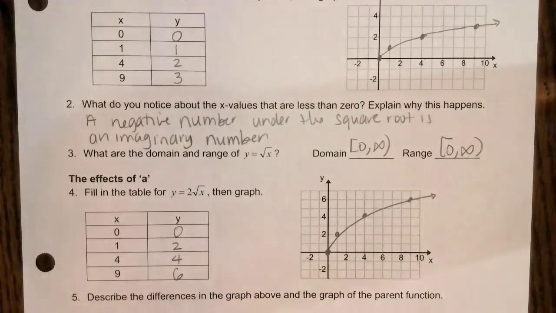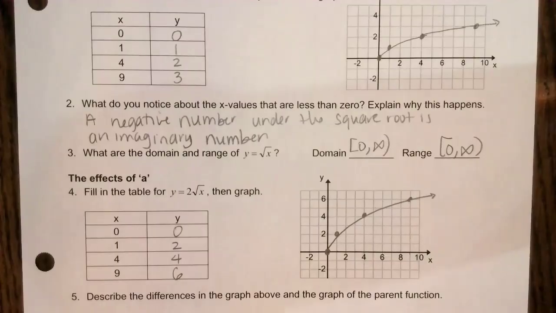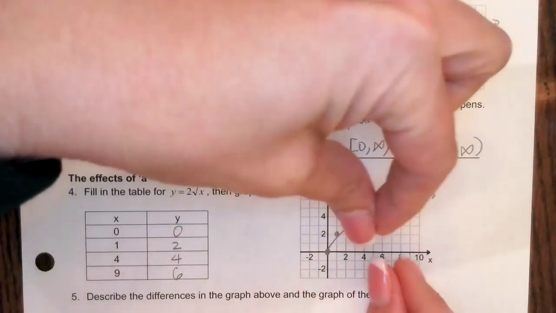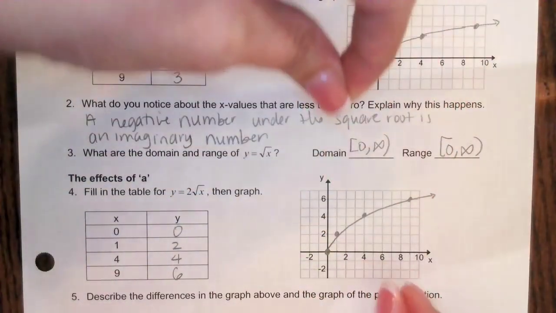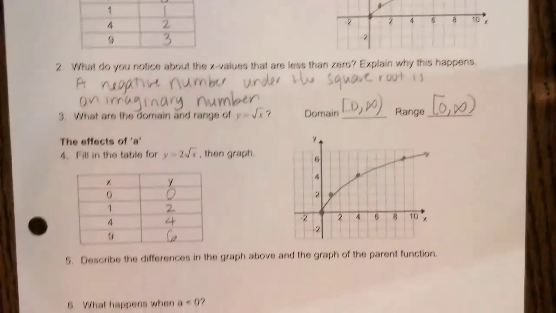And so now my graph is steeper than the parent function. So here's the parent function. Here is my new graph. It is steeper. That is a vertical stretch. We took it like this and just pulled up. So we've got a vertical stretch by 2.